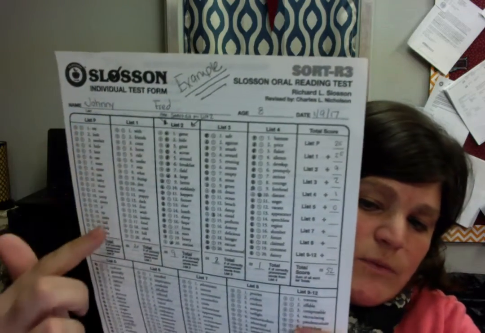All right, so summed up, start with list 2. If they can read all the words, go to the next list, list 3. If they cannot, back it up. You are going to mark on the score sheet which words they can pronounce and which words they cannot. When they come to a list where they cannot pronounce any of the words, that's where you stop. It should take about 10 to 15 minutes per kid.